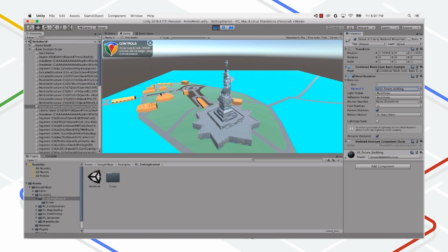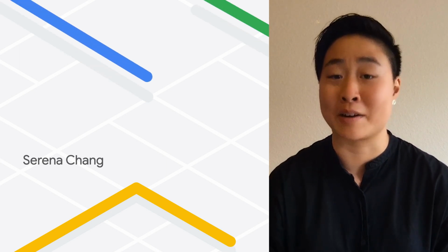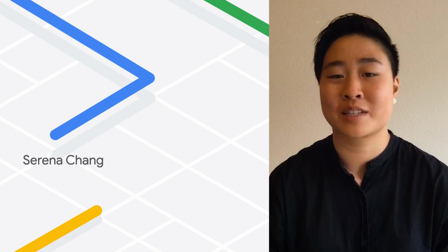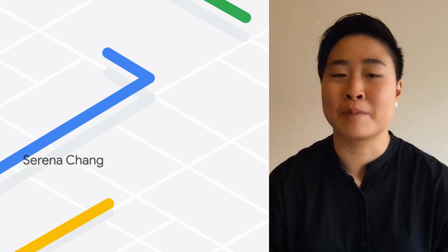The possibilities here are truly endless. So whether you want to build a racing game in your hometown or a real-life scavenger hunt, you can use the Google Maps Platform gaming services to create immersive, personalized gameplay starting today at g.co/mapsplatform/gaming.